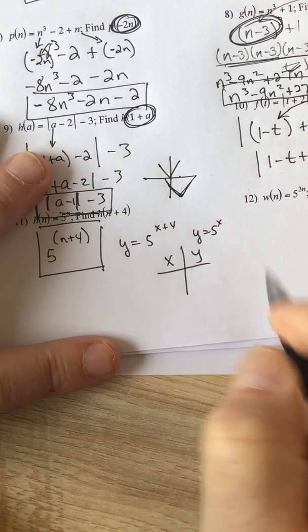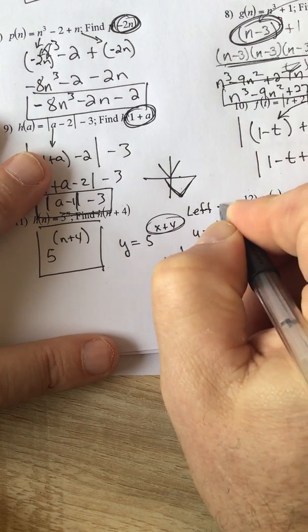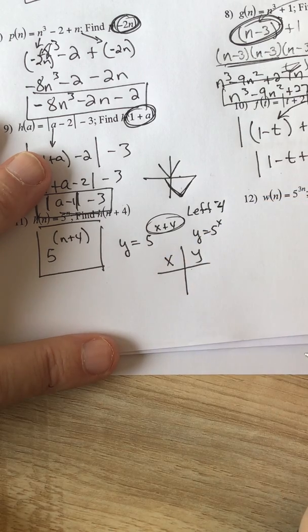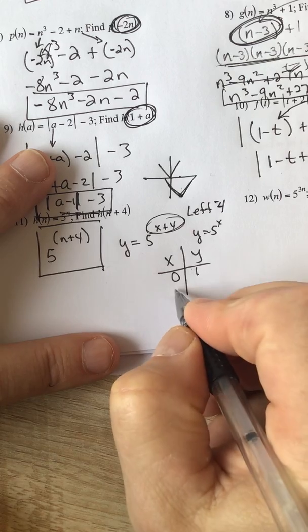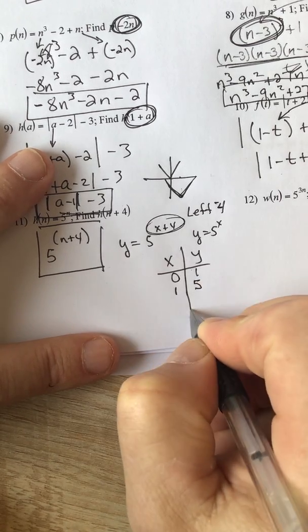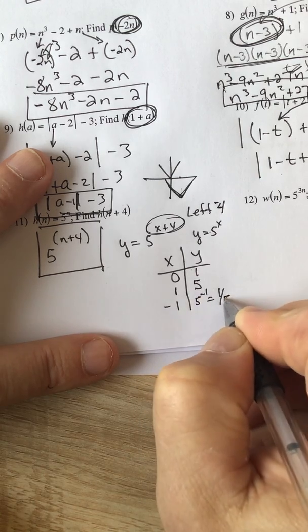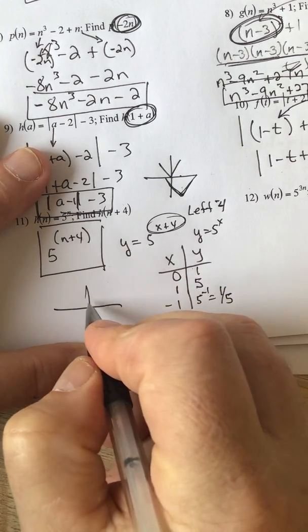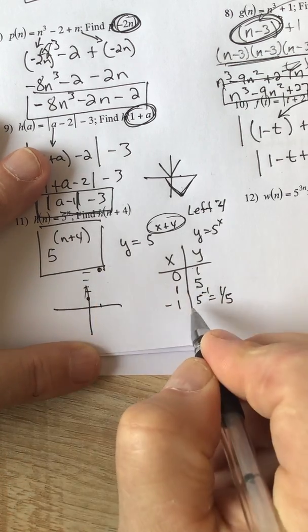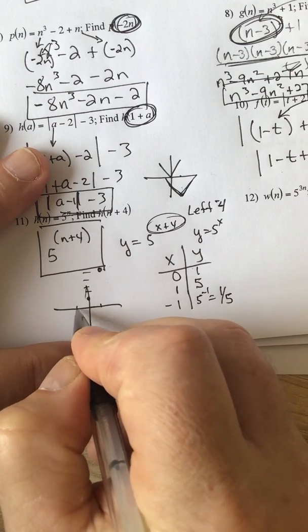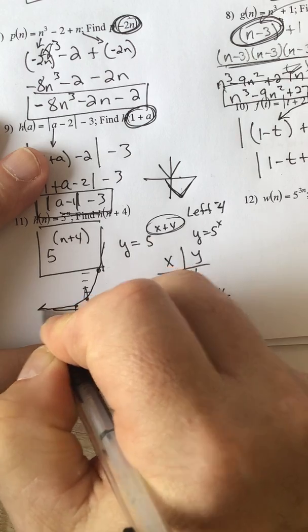Let me just show you what that's doing. What I hope we can tell is that is a left shift 4. So it's going to go to the left 4. Whatever the parent is going to go to the left 4. If I stick a 0 in there, 5 to the 0 is 1. If I stick a 1 in there, 5 to the 1 is 5. If I stick a negative 1 in there, 5 to the negative 1 is 1/5. Let's see what that looks like. 0, 1, 1, 5, and negative 1, 1/5. That's this shape right there.